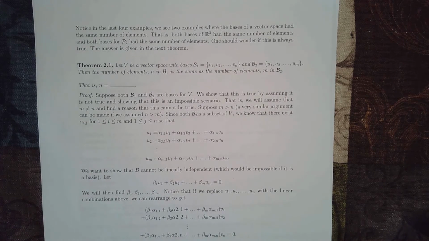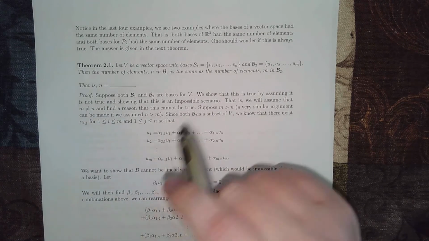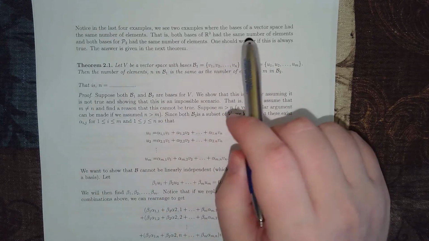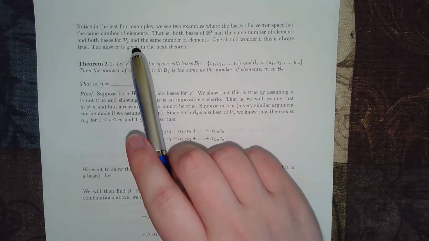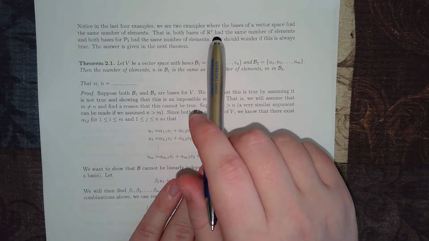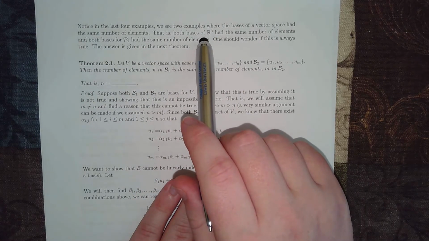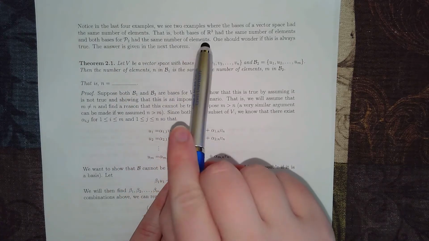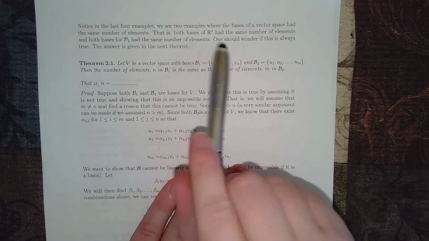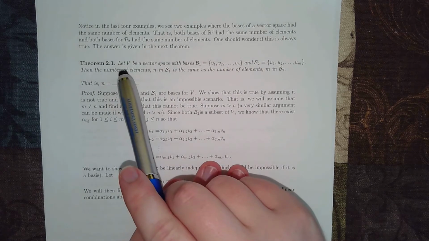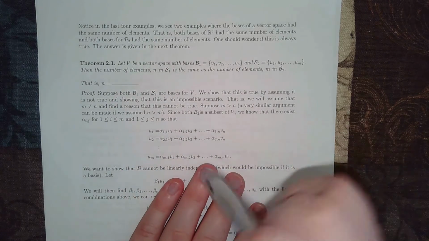All right, so notice that something interesting happened in the last 4 examples. We saw 2 examples where we had different bases of a vector space that had the same number of elements. That is, when we looked at R3 and we had 2 different bases for those, they both had 3 elements in them. And when we looked at P2, both of those bases had 3 elements as well. And you might wonder, is that always going to be true? And the answer is yes.